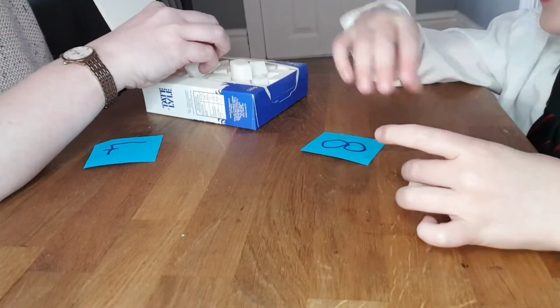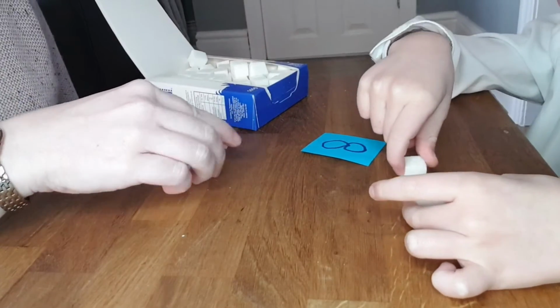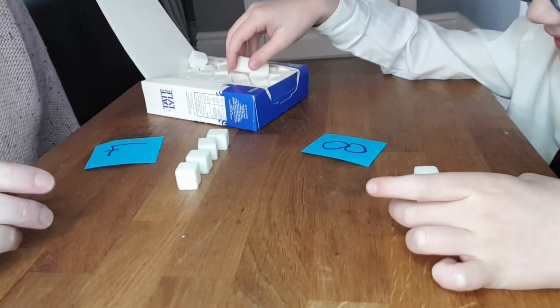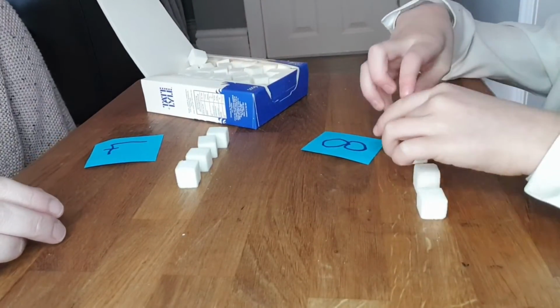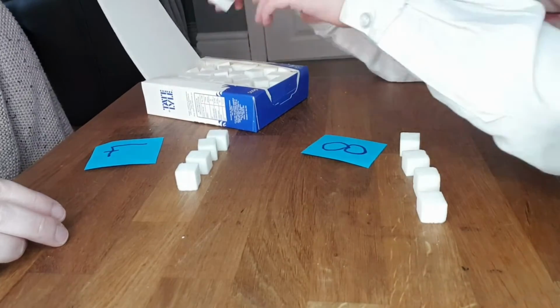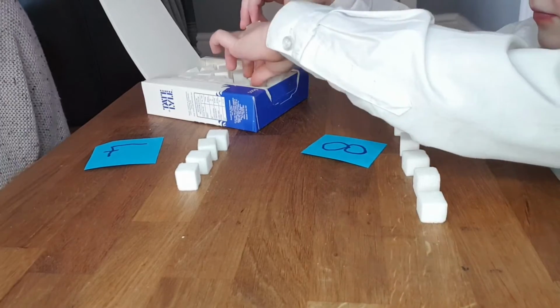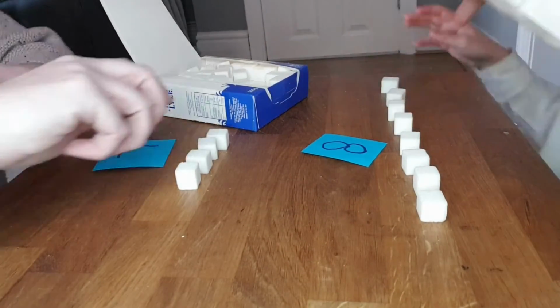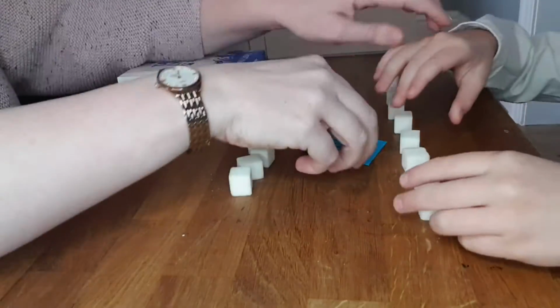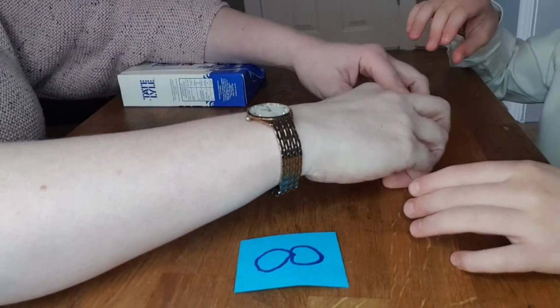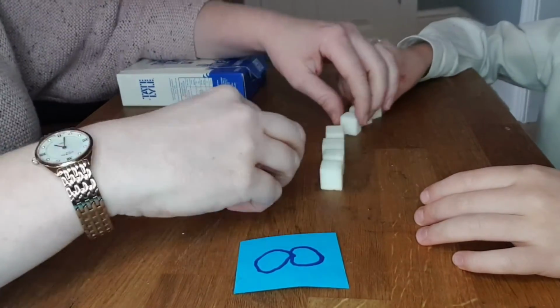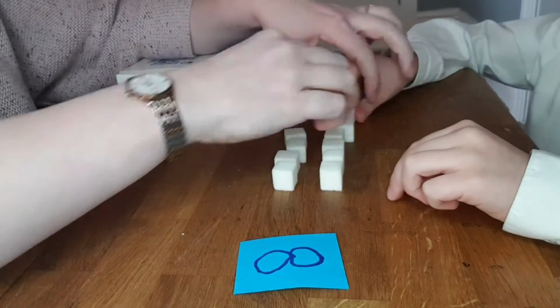Go on then. Done. Okay, so there's yours, and you've got 8. And here's mine. I'm just going to organise them so they look like this.